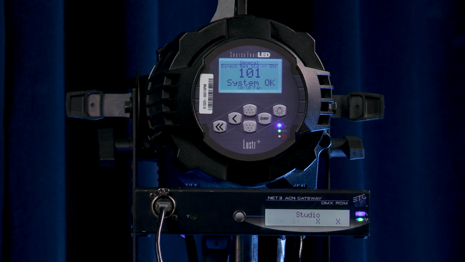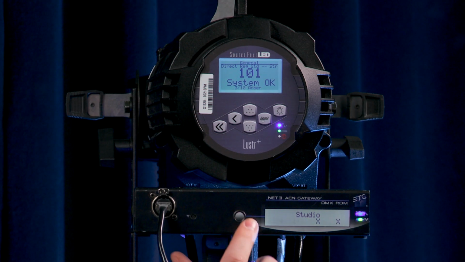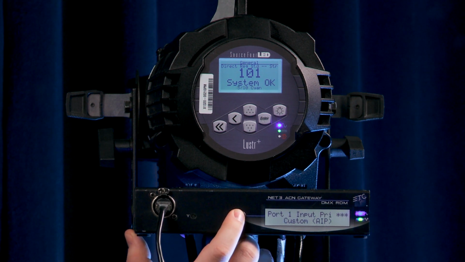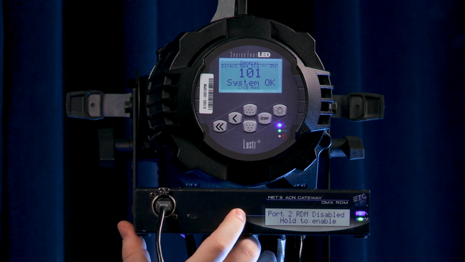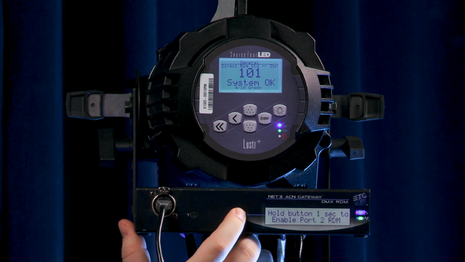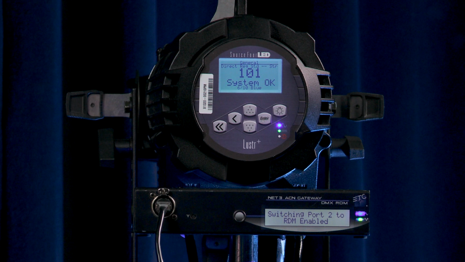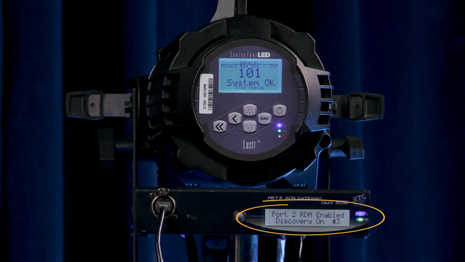You can also enable RDM directly at the gateway. To do so, press the center button until you're at the port that you wish to see. In this case, port 2. Press and hold the button for 5 seconds to enable RDM. When discovery is enabled, you will see the number of devices discovered on that port.